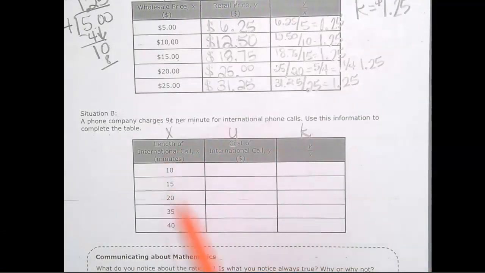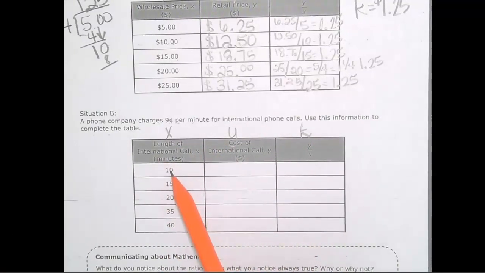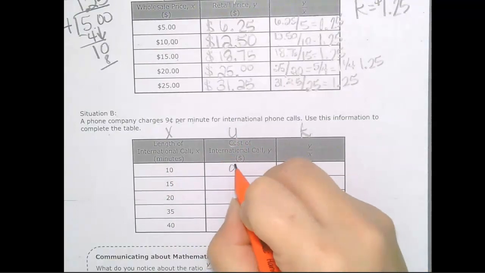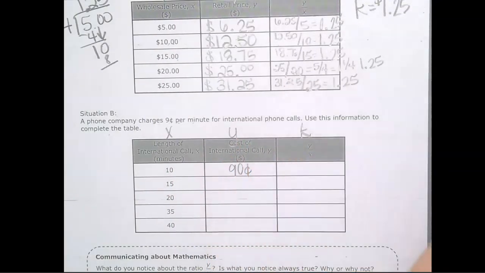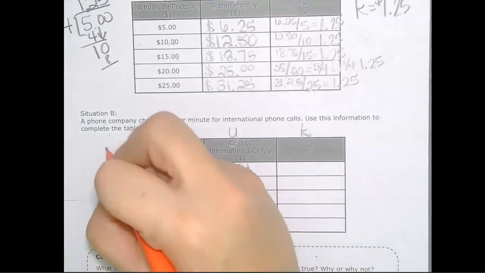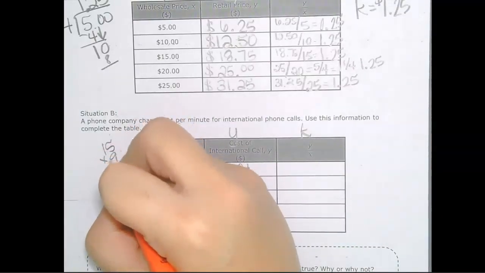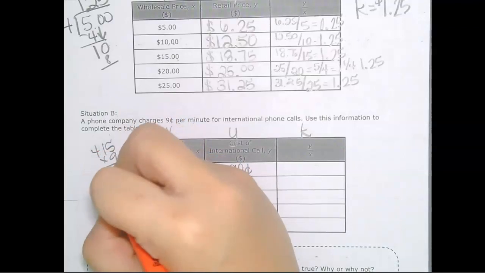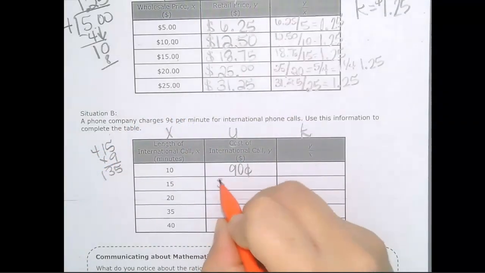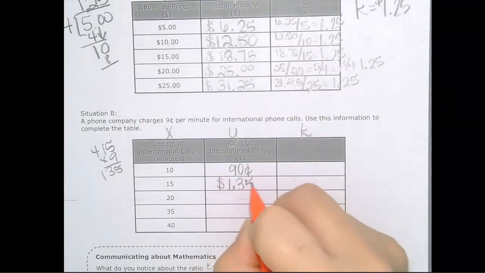All right, guys, so you guys should have a completely filled out chart now. So if we talk on the phone for 10 minutes, that would cost us 90 cents, okay? If we talk on the phone for 15 minutes, that would cost us $1.35.